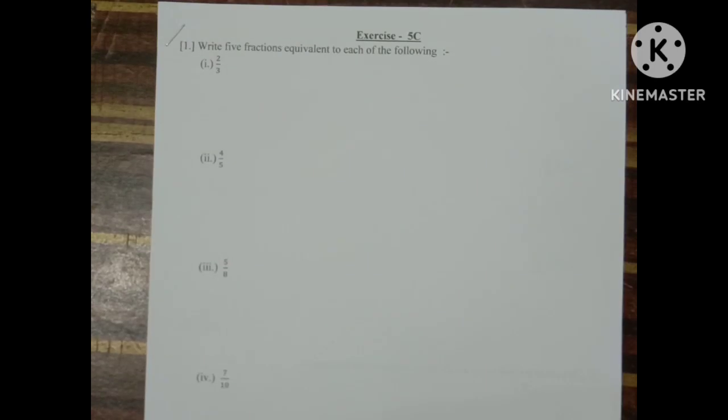Welcome students. Today we are going to solve exercise 5C of the 5th chapter of your mathematics textbook by R.F. Aggarwal. The first question says: write 5 fractions equivalent to each of the following. The fraction given is 2 by 3. We have to write 5 fractions equivalent to this fraction.